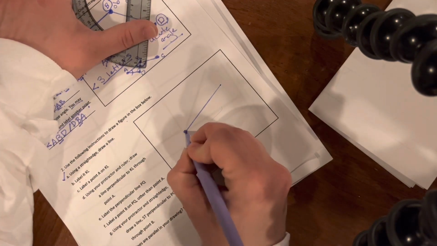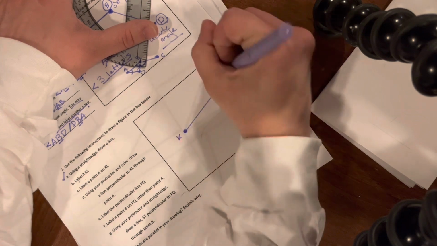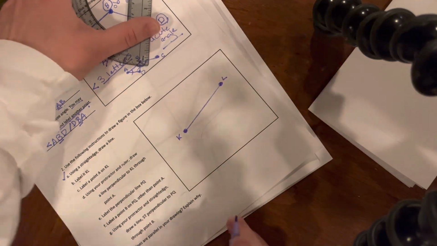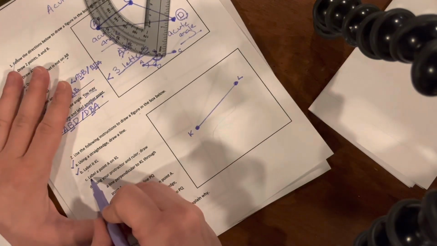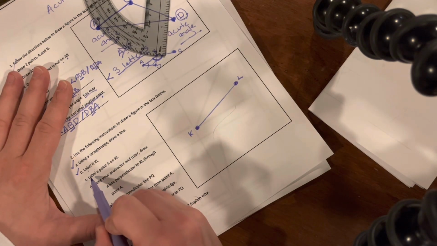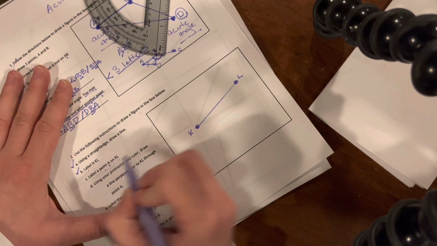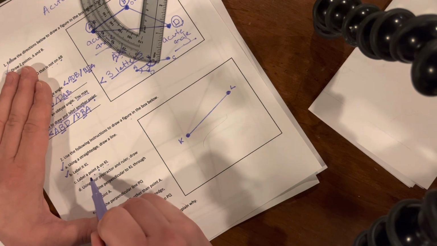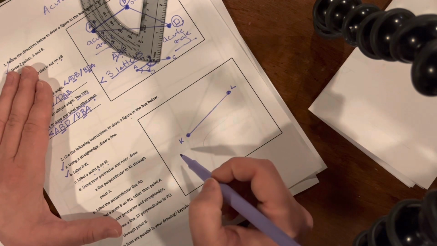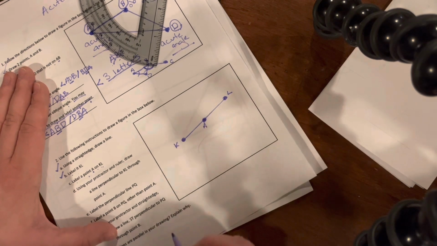So I'm gonna put my points on the ends, K, L. All right, check that off. Now the next point says label a point A on KL. So we have our line KL, and now it's telling us to make a point A somewhere on this line. So I'm going to do it right in the middle. Point A.